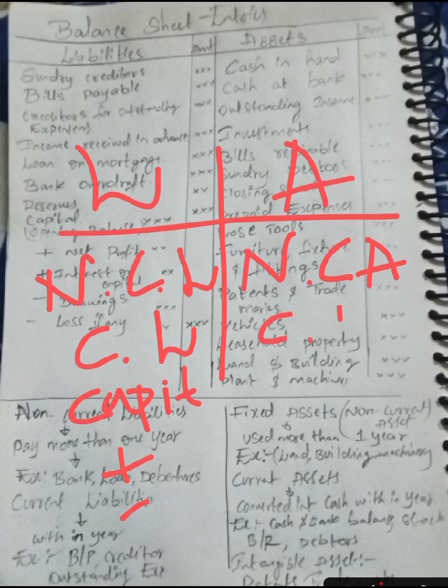Current assets are those converted into cash within one year. And after current assets, what are you going to prepare? Intangible assets. If you get entries for intangible assets, in some cases they will not be there. Intangible assets include copyrights, patents, trademarks, trade symbols.